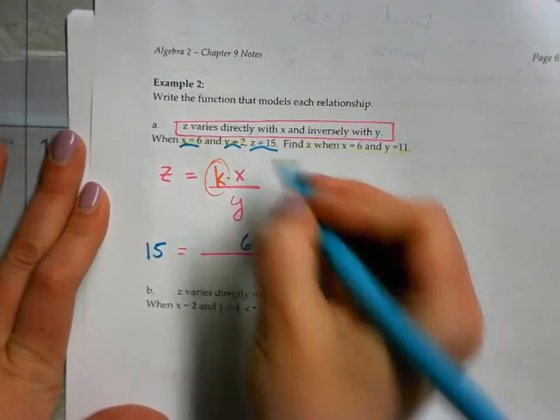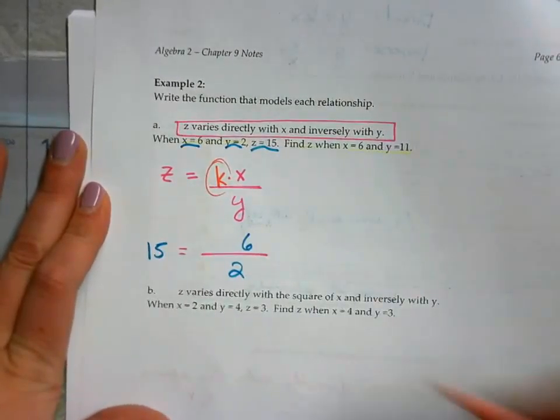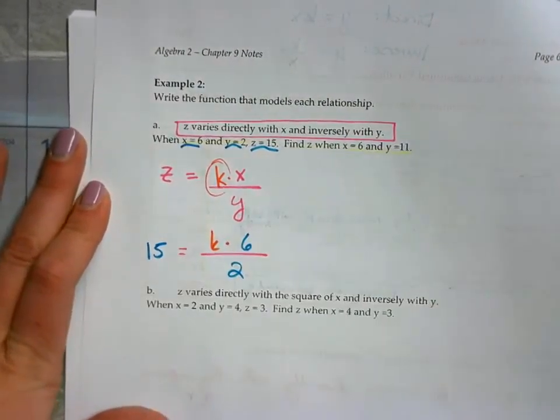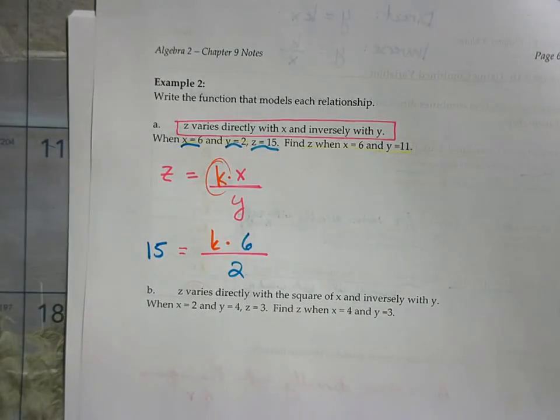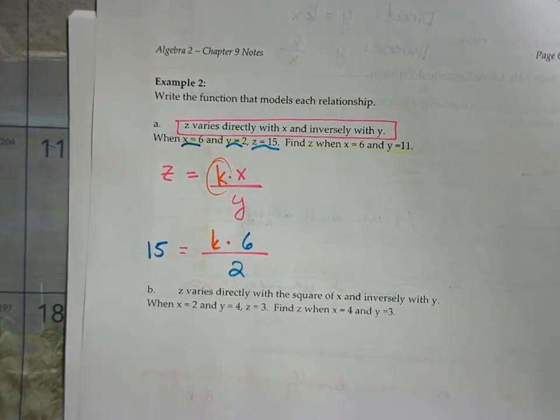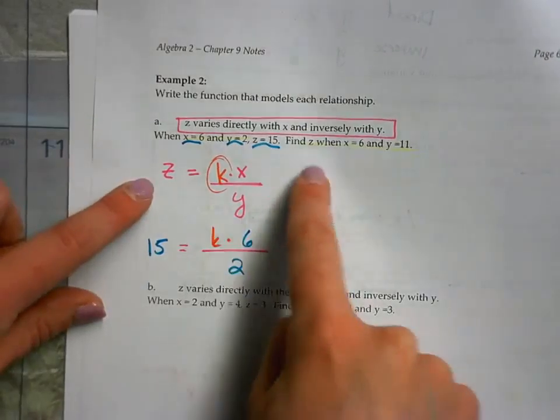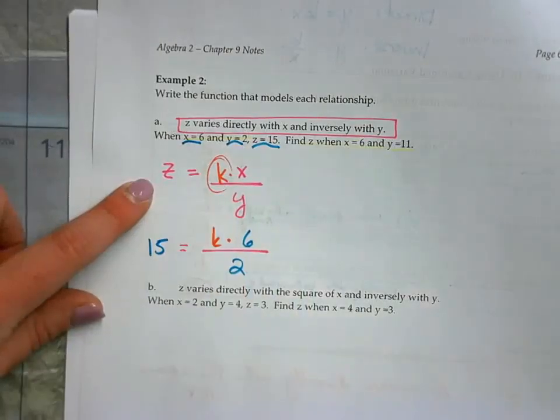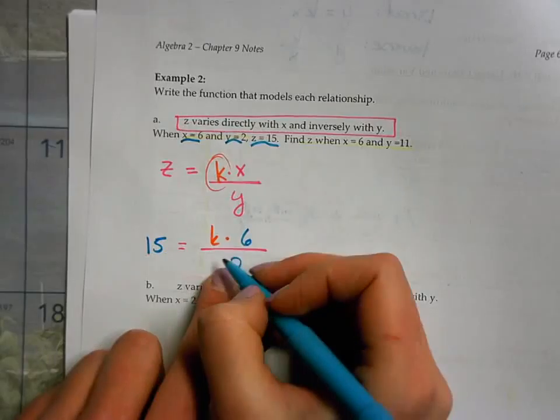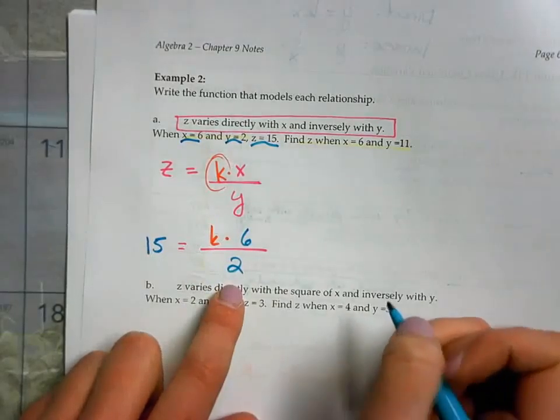X is 6, Y is 2, and remember there's still a K times 6 up top. By plugging all those pieces in, the only unknown is K. So if we know these three, we could figure out what K is and rewrite this model with the K in there. So we need to move the 2 and move the 6.